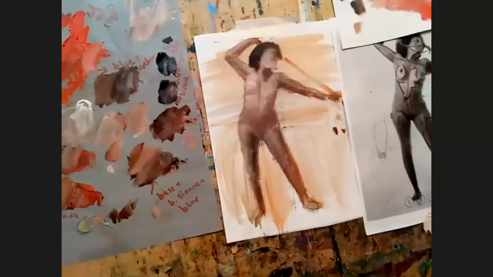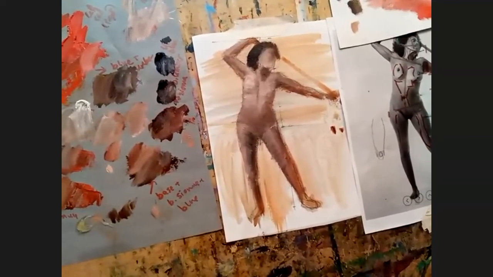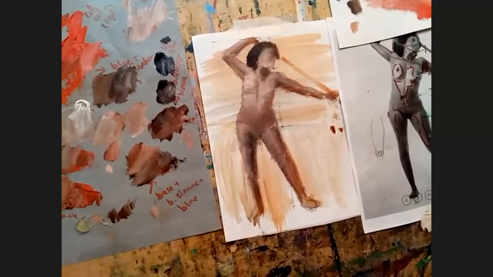You're almost done with the skin ball. Oh, you said it feels good to be done with the skin ball. I'm trying to be done with it.